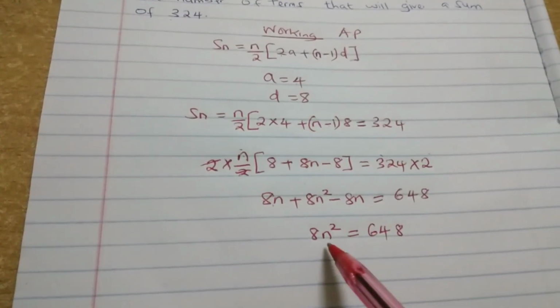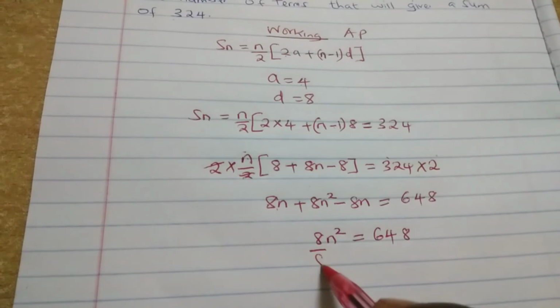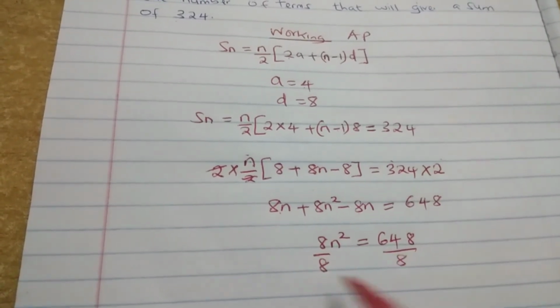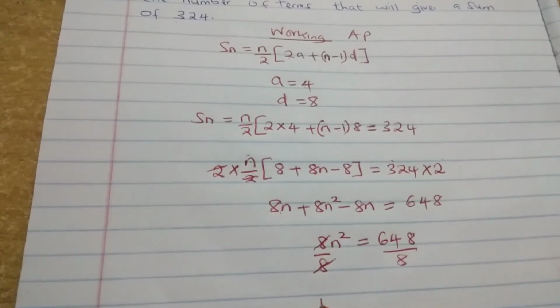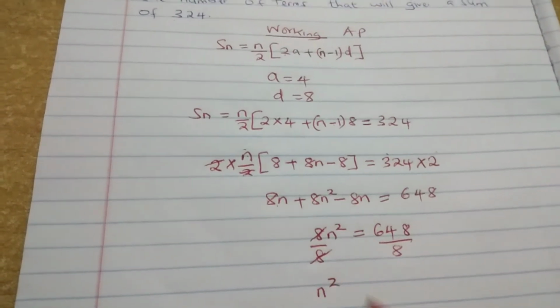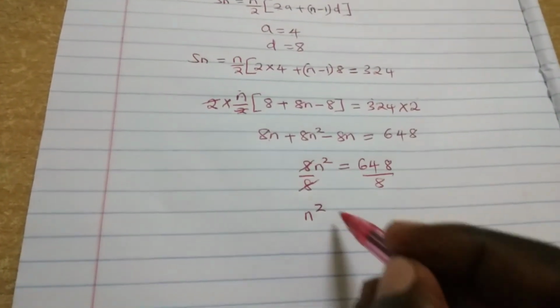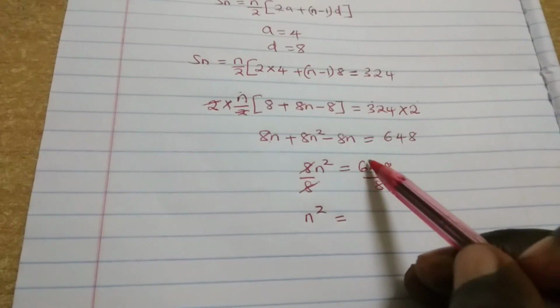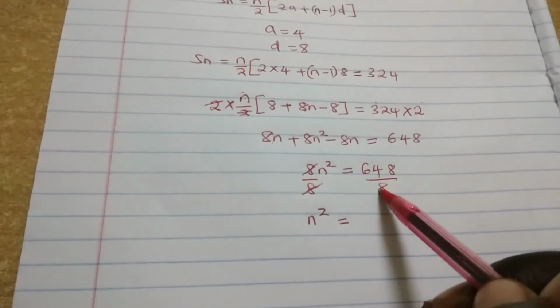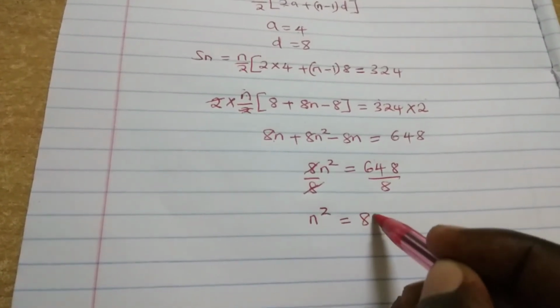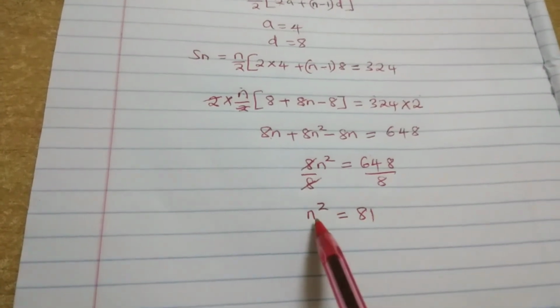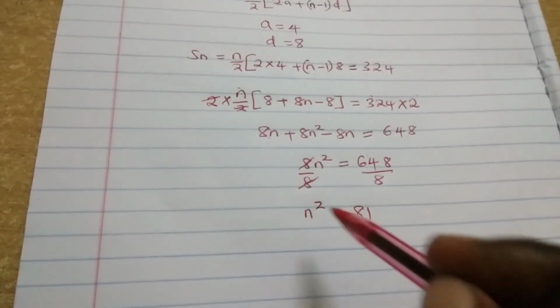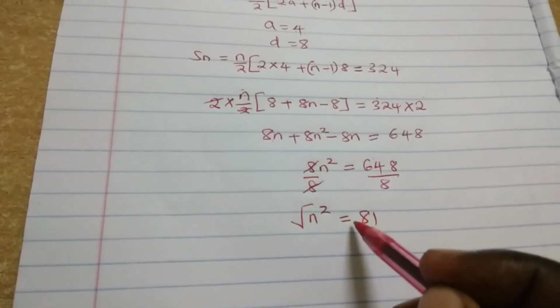If we move down, we are going to divide by 8 on both sides first, such that 8 and 8 go, and we remain with n squared, and n squared is going to be equal to 648 divided by 8. This is going to give us 81. And if you want to get the value of n, we are going to take the square root on both sides.